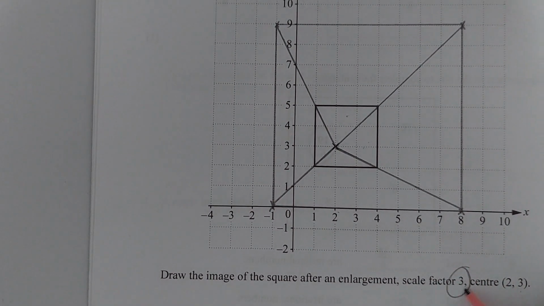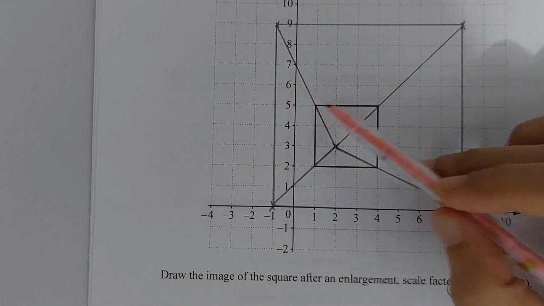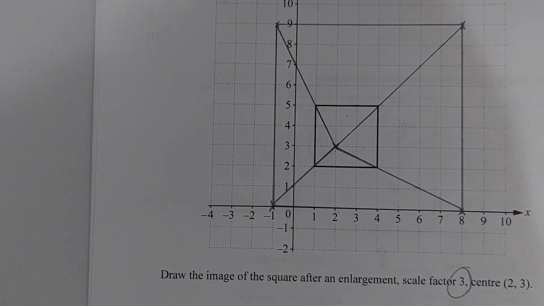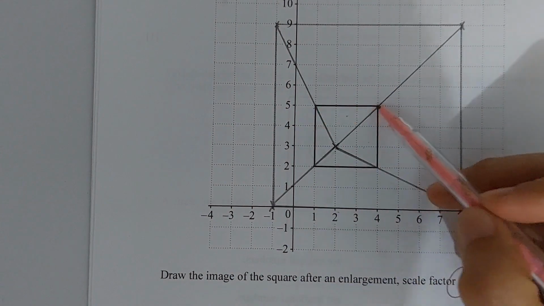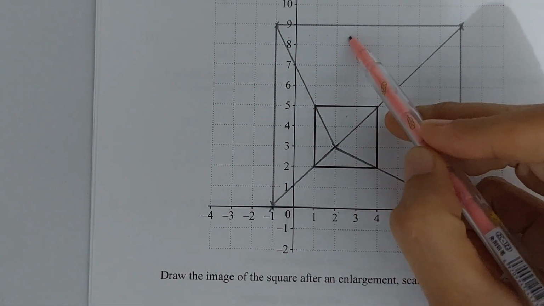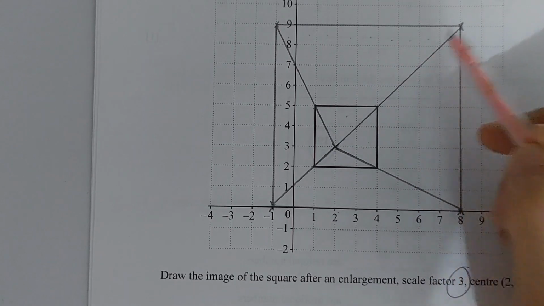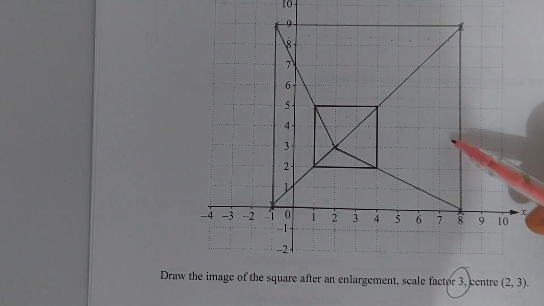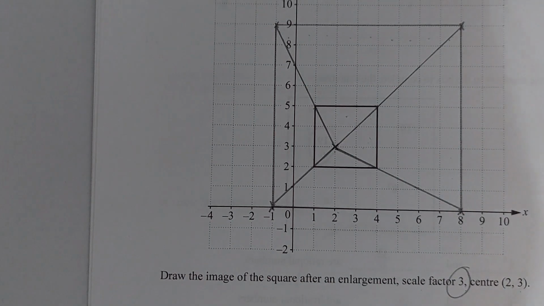Scale factor 3. It means what? All the sides here, the length of all sides here should be thrice bigger than the original one. So if this one is 3, then the result will be 9. Look, 1, 2, 3, 4, 5, 6, 7, 8, 9. The same thing here, 3. 1, 2, 3, 4, 5, 6, 7, 8, 9. Okay, so that done for that one.